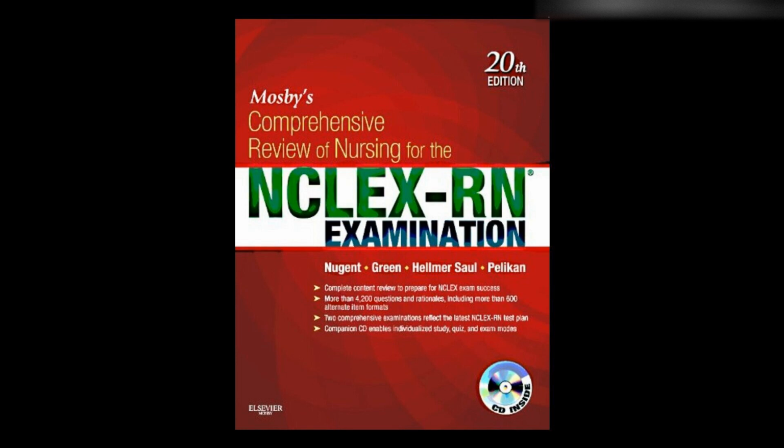Content: management. Category of health alteration: oncology. Integrated processes: nursing process, implementation. Client needs: safe and effective care environment, management of care. Cognitive level: application.